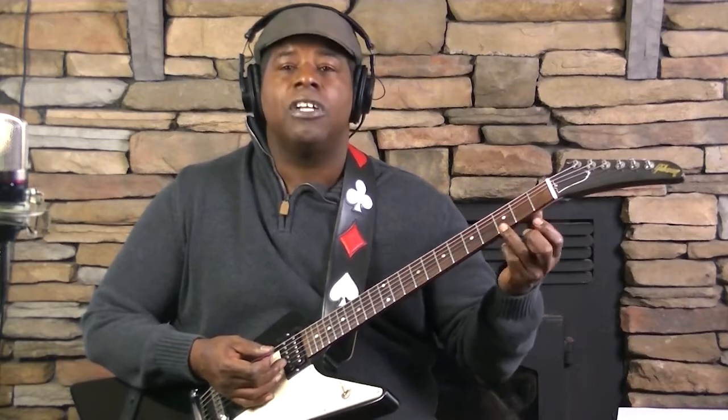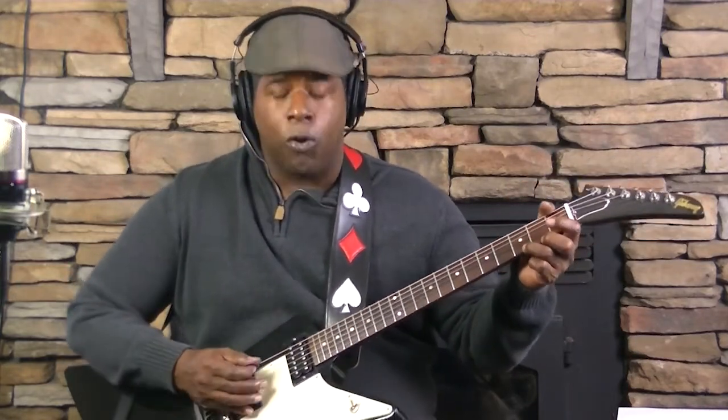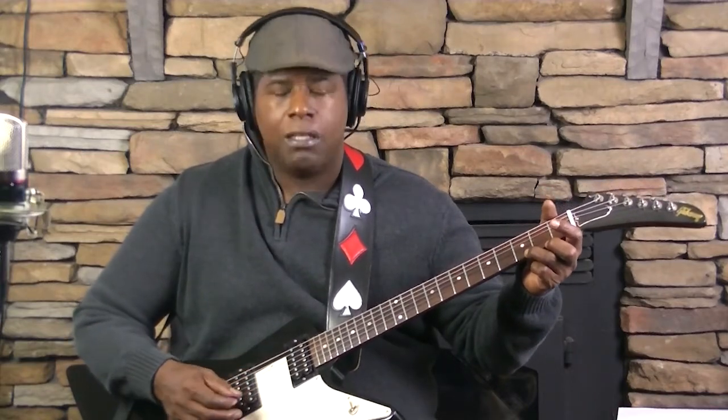So I'm going to start with a 4-string version of our G major chord, where I'm just going to play the open D, the open G, the open B, and then the octave G. So I have my G major chord. Again, my 3rd is the B, and that is the open B string.